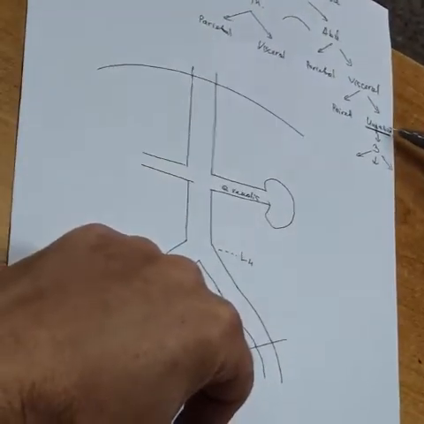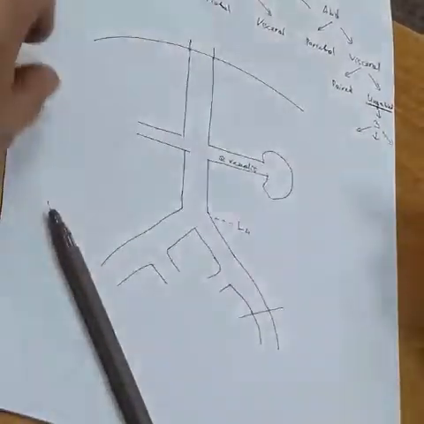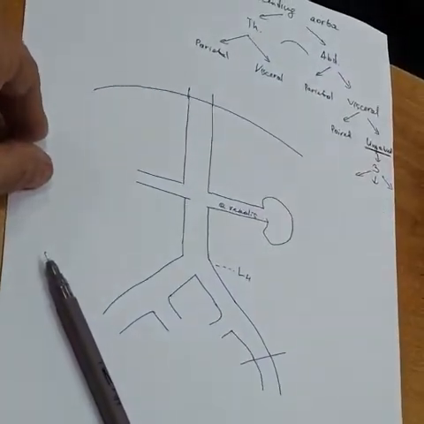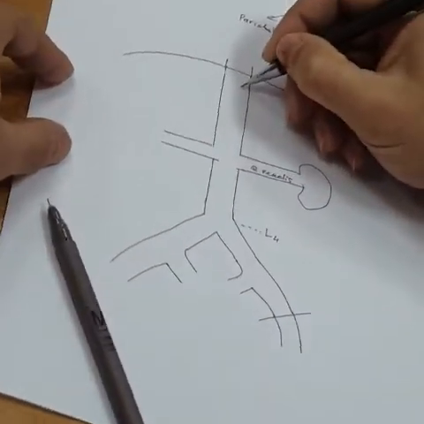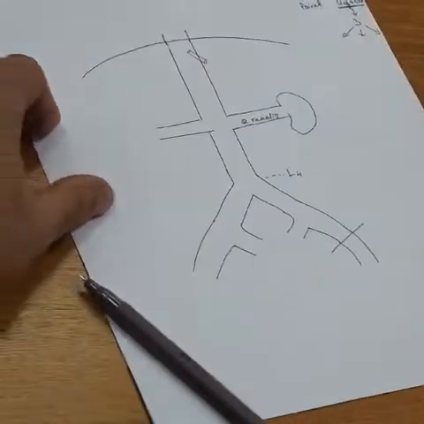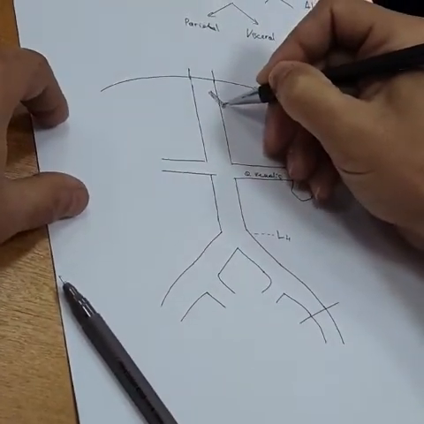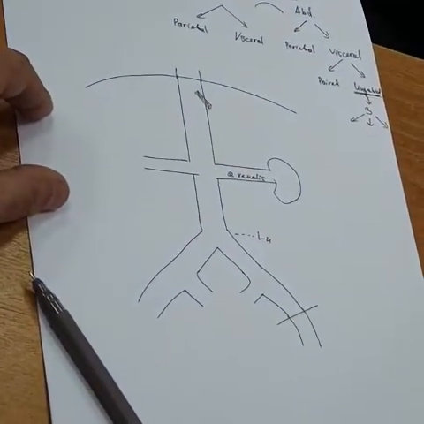I said there are 3 unpaired visceral branches. What are they? The first branch begins just under the diaphragm. Very short trunk, and this trunk is called truncus celiacus, celiac trunk. Celiac trunk. It is first.